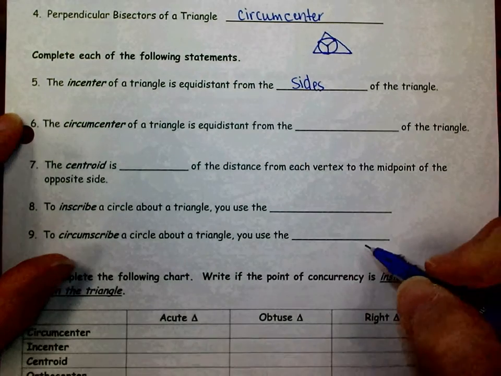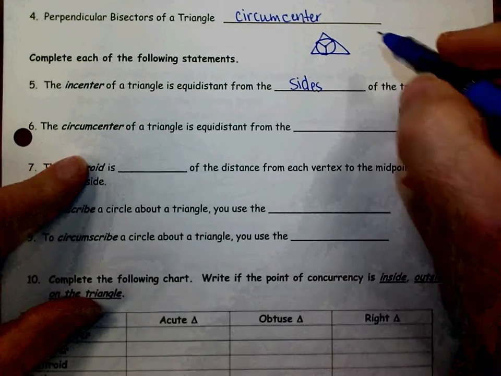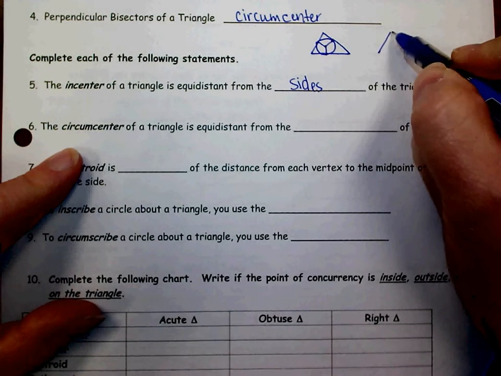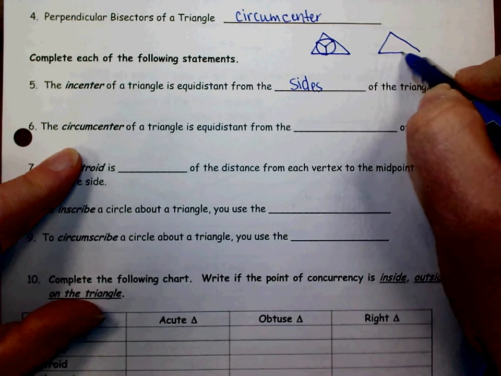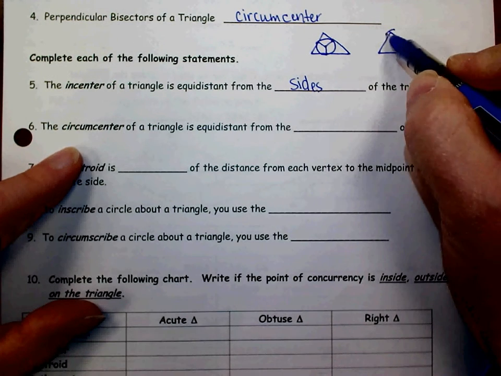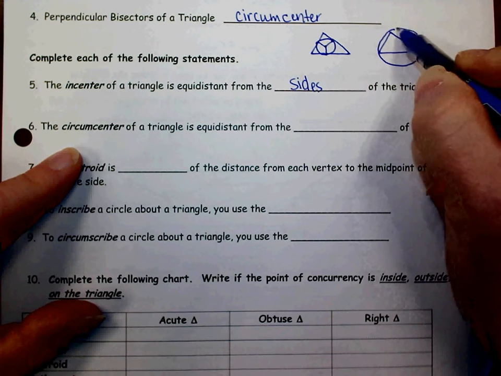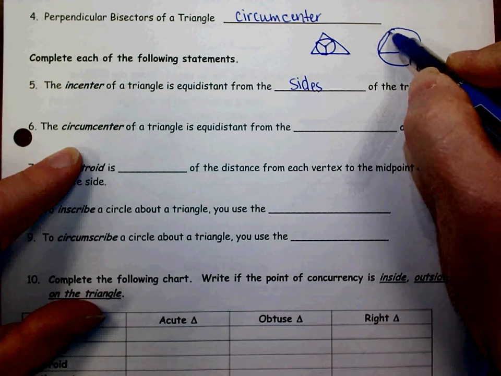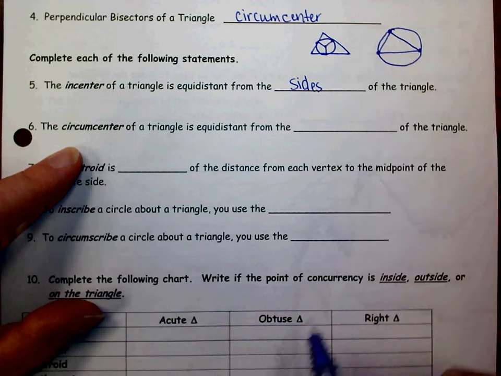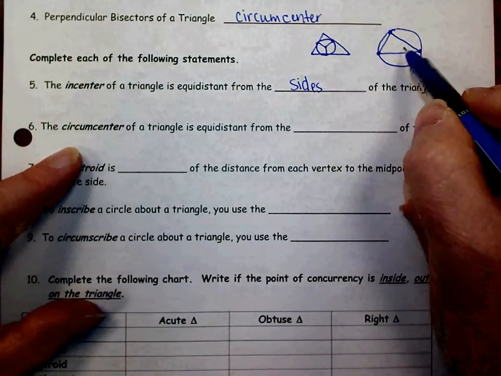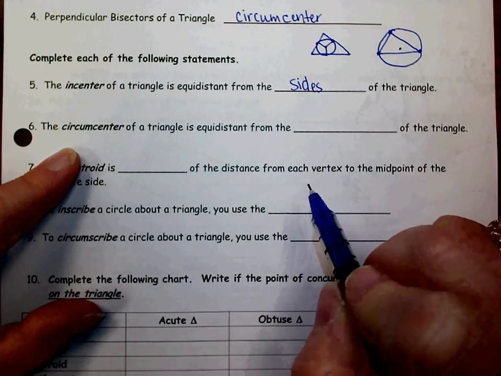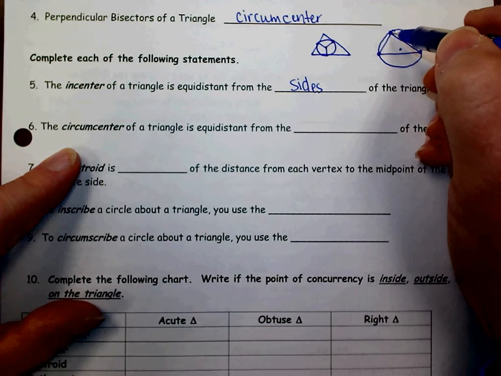The circumcenter of a triangle is the center of the circumscribed circle. I'm sure I will not draw this very well, but this circle goes through all 3 vertices of the triangle. So the circumcenter is the center of that circle. Again, all radii are congruent.